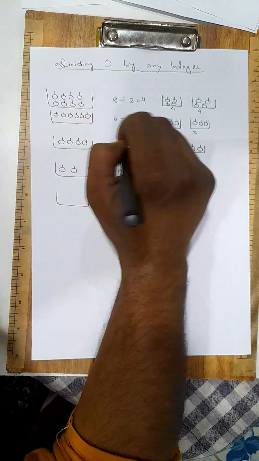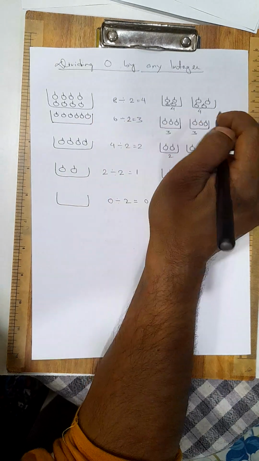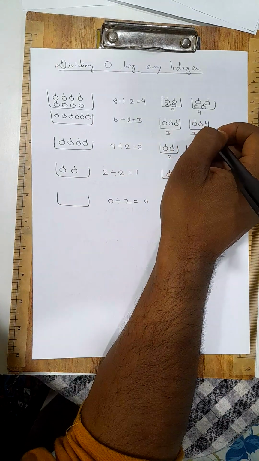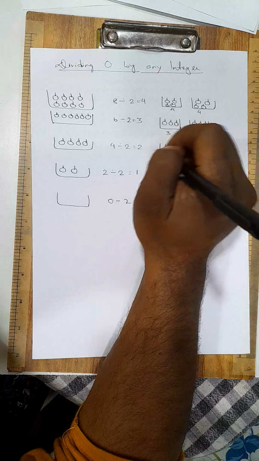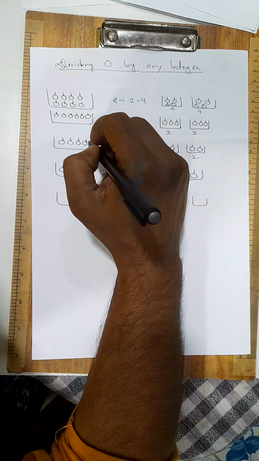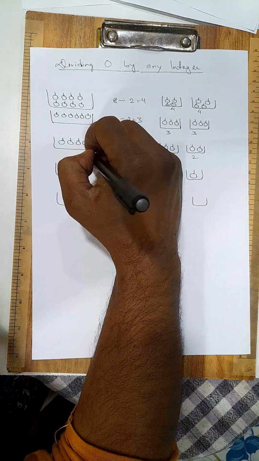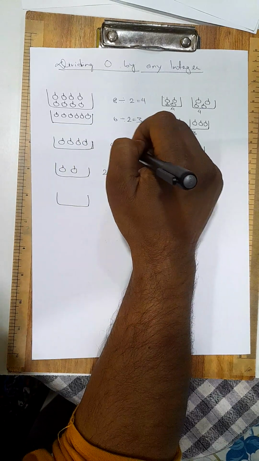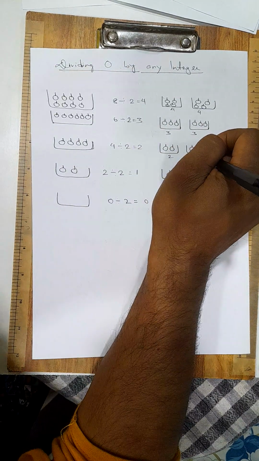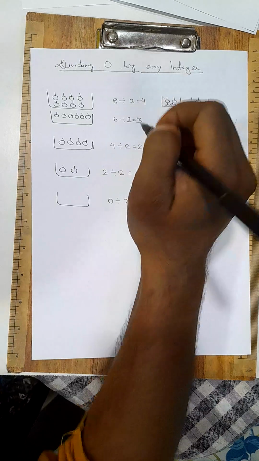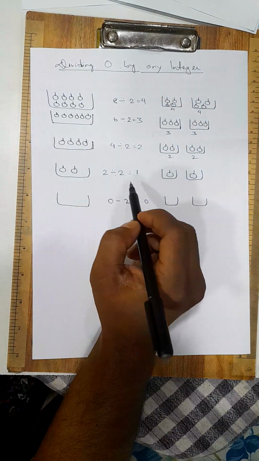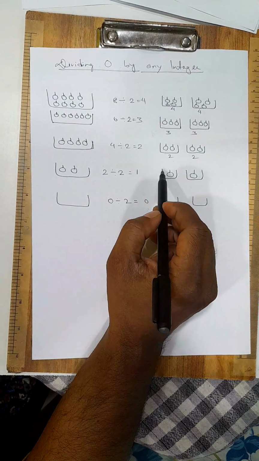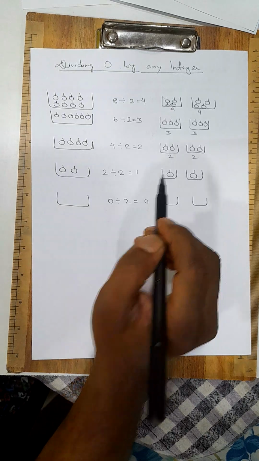Now 6 apples divided by 2, so one basket will receive 3 apples. Then you find 4 apples divided by 2, each basket will receive 2 apples. Then you find 2 apples divided by 2, so one basket will contain 1 apple.